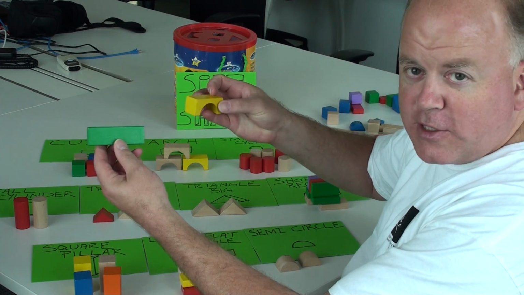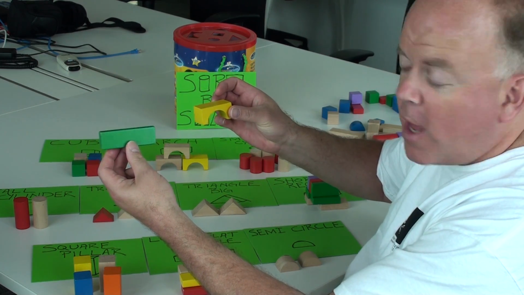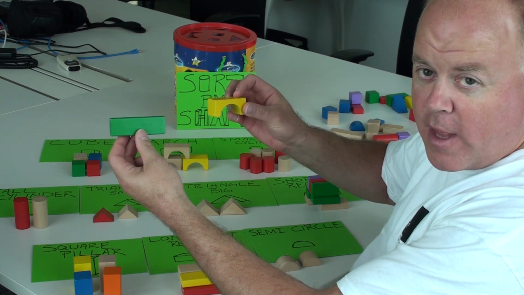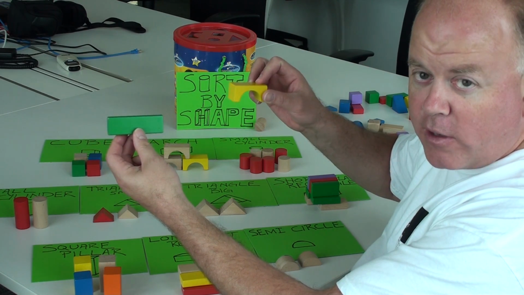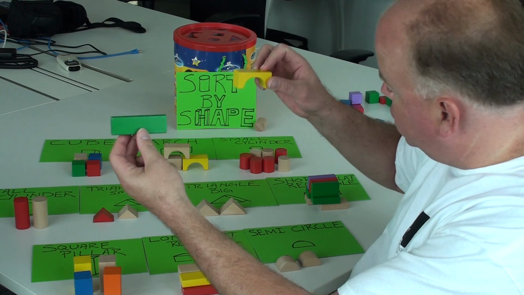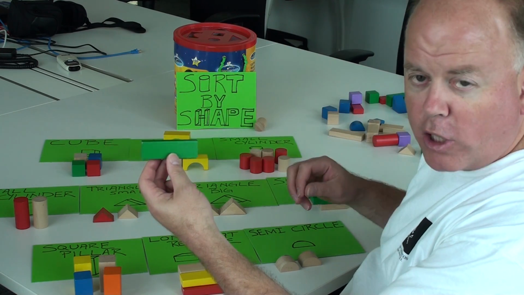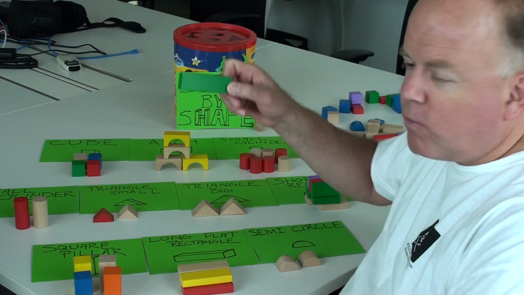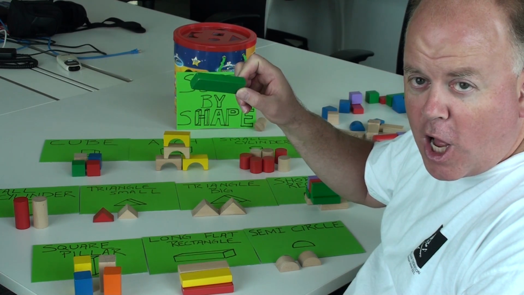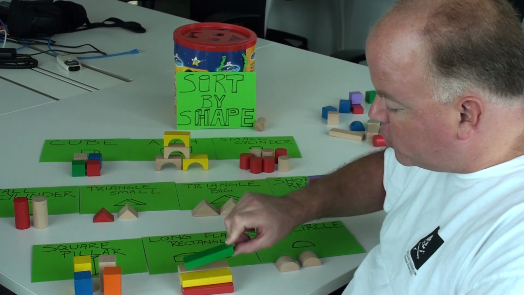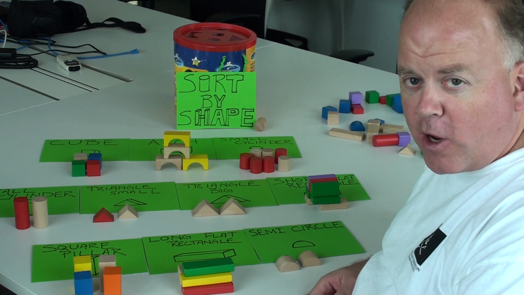Are these two shapes the same? Right, they're not the same. This one on the right-hand side is a yellow arch, so we'll put the yellow arch in the arch pile. This one is a long, flat rectangle, so we'll put it in the long, flat rectangle pile.